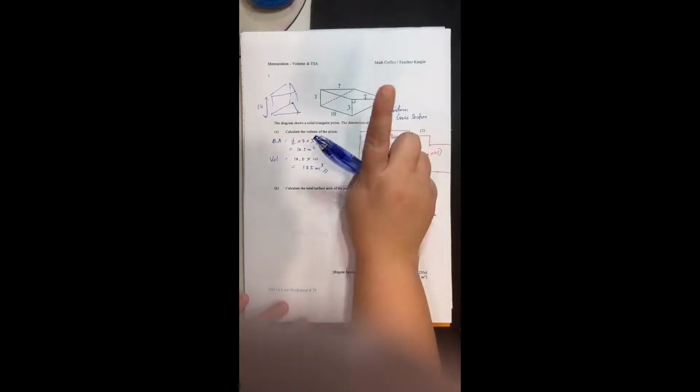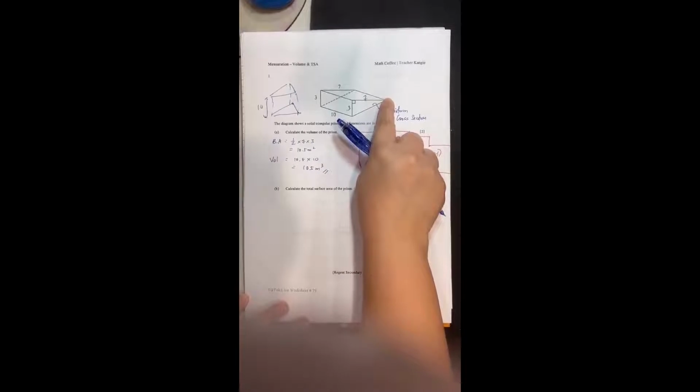So you see, the best way is to use the perimeter of the base. So let's take a look over here. Now the only thing is I do not have the third side yet. I'm going to use Pythagoras theorem to find the third side.